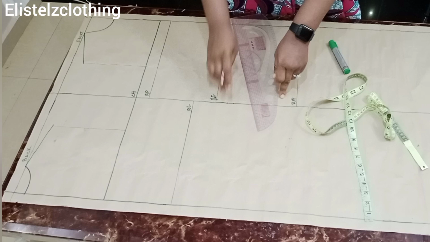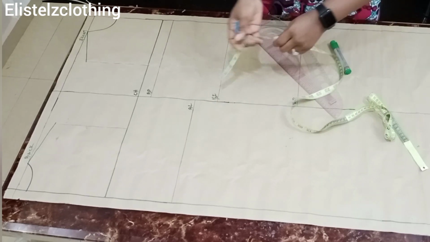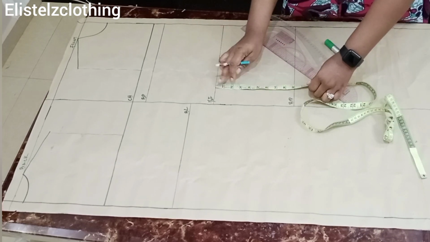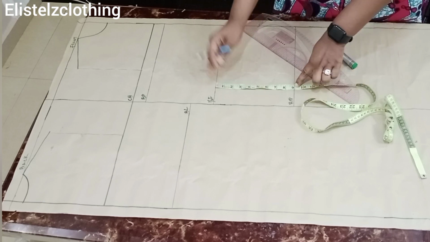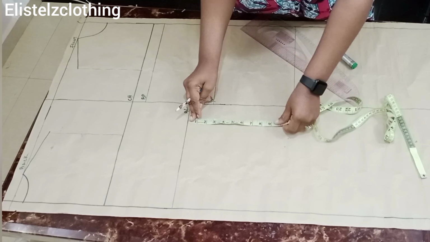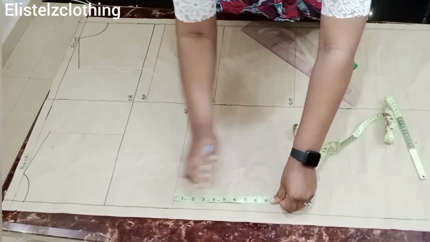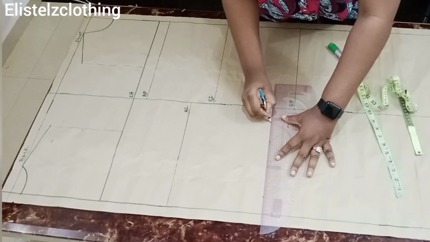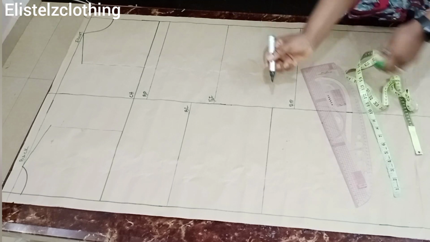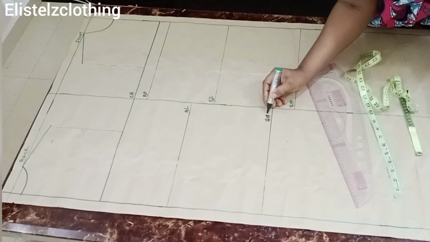Now to get your hip length for the back, what we're going to do is simple. You come to the front block, you measure from your front length to the hip length. What we have here is 9 inches. So we'll come back here to the back and we'll mark the exact 9 inches. Okay, and here we have it. So this is our hip line for the back.